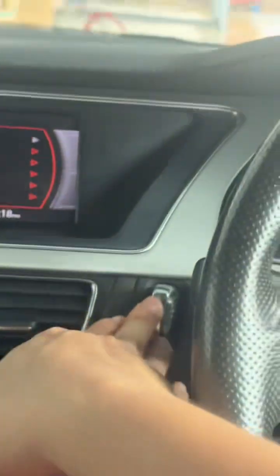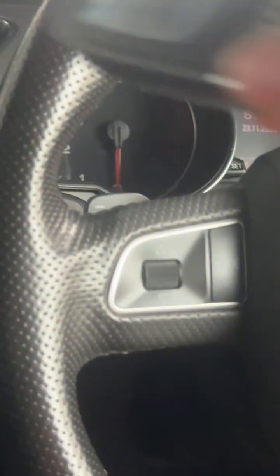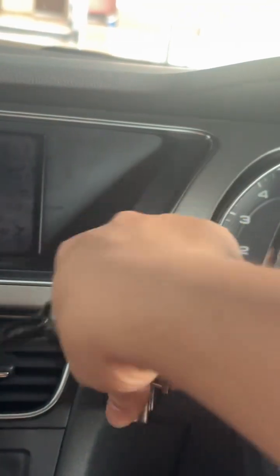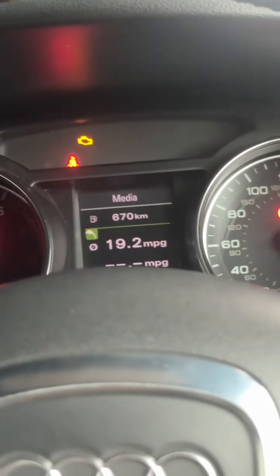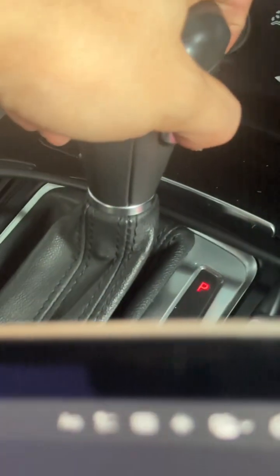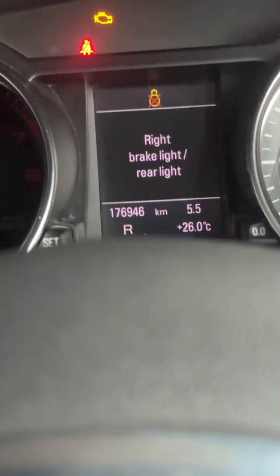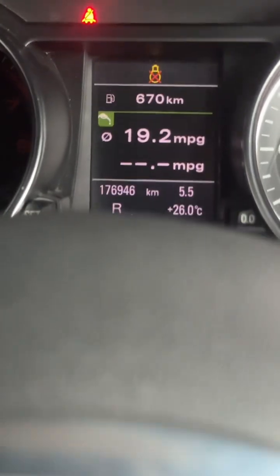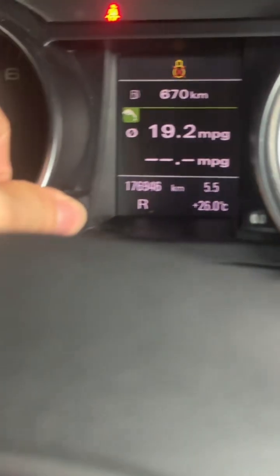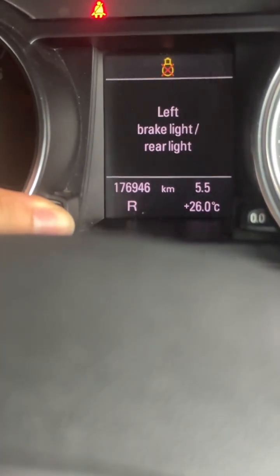Save. Yes. Then you just turn off your car, pull out the key, wait for several seconds, and then input it back. So now your reversing light warning will be turned off. This one is the right brake light, because I also got issues with my brake light. And yeah, there's no reversing light warning. See, there's no reversing light warning.